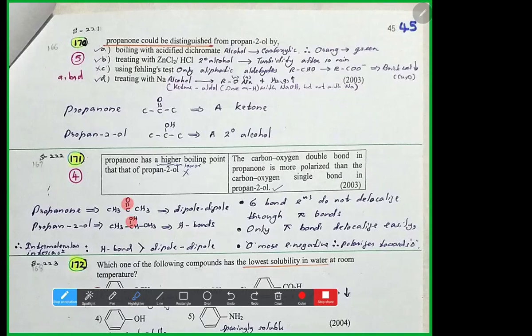You guys know that a sigma bond just stays stationary, but a pi bond is the one which is moving. Sigma bond electrons do not delocalize to pi bonds. Only pi bonds delocalize easily. Oxygen is more electronegative, so it polarizes towards itself. That's possible. 171, answer 4.